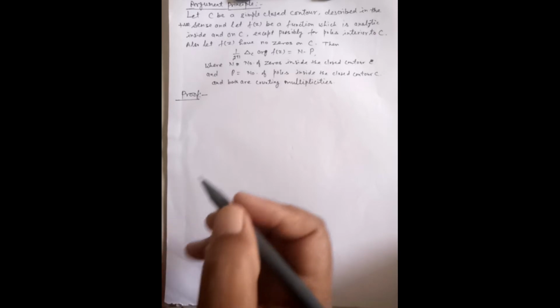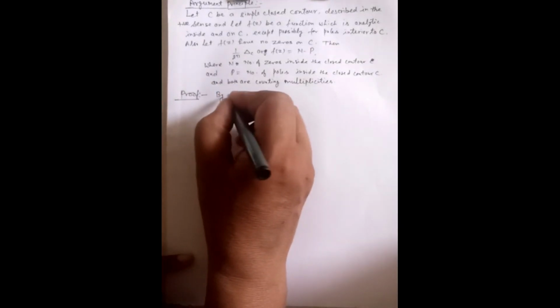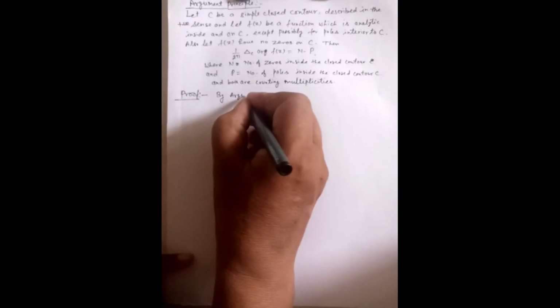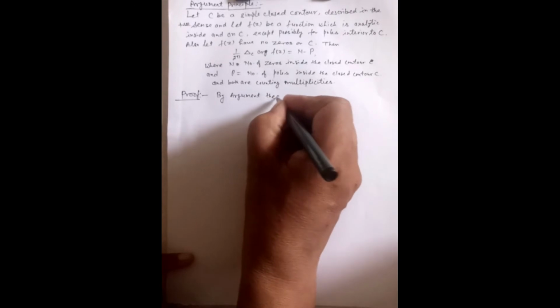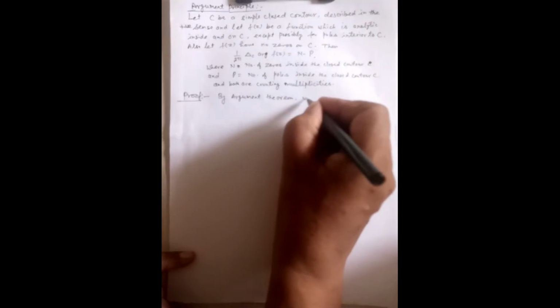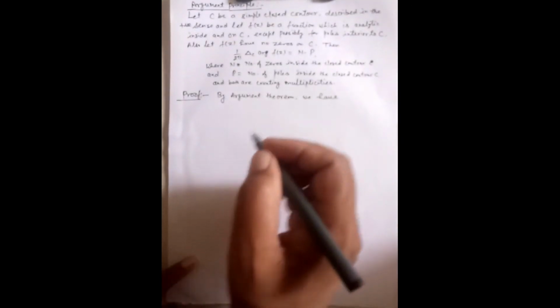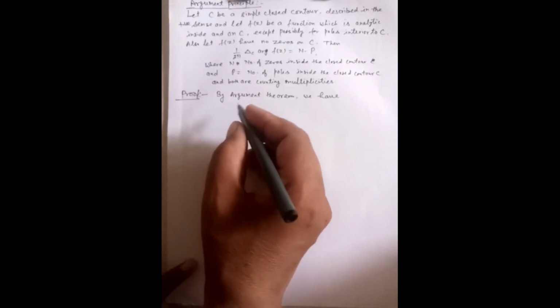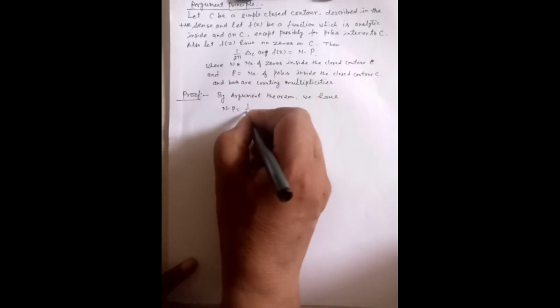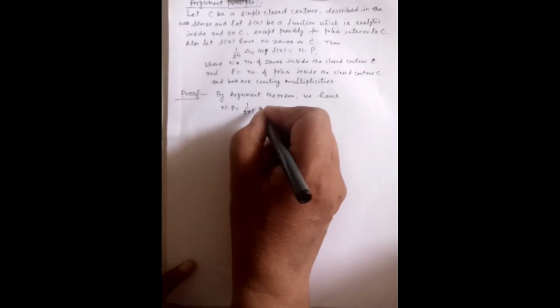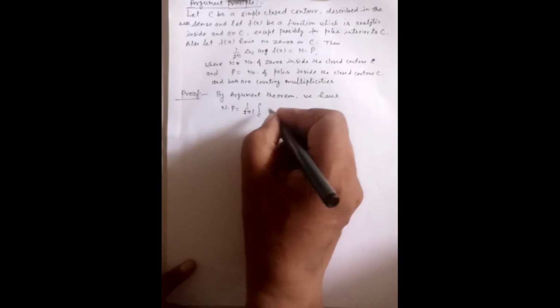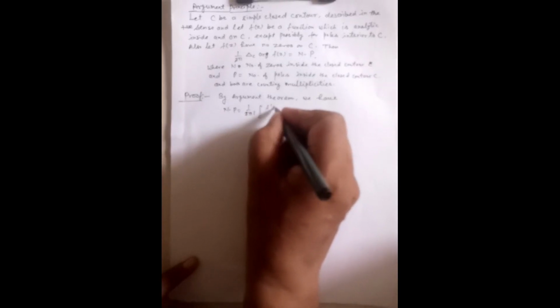By the argument theorem we have, N minus P is 1 by 2 pi i integral over C f dash z upon f z dz.